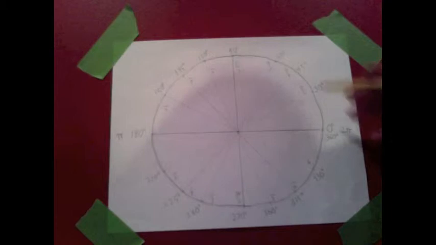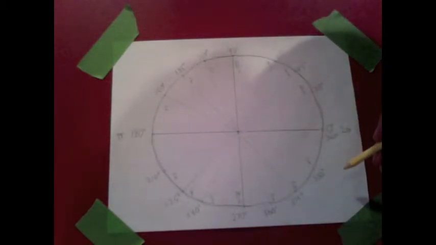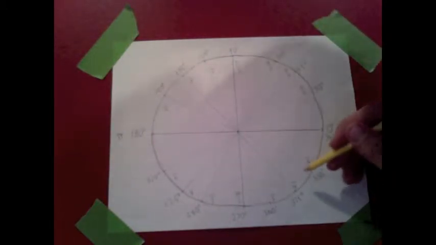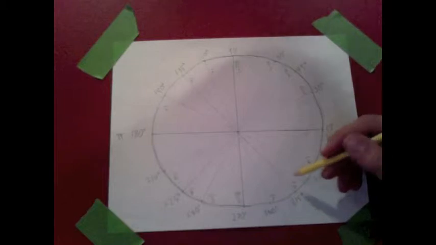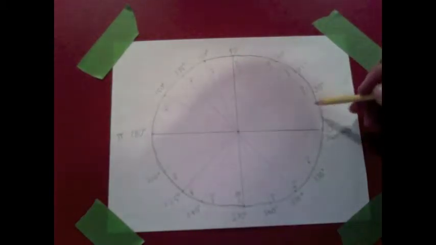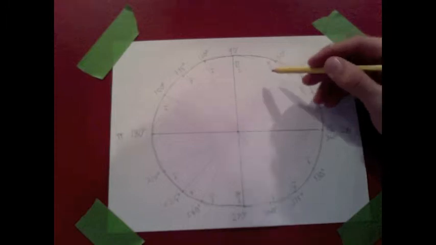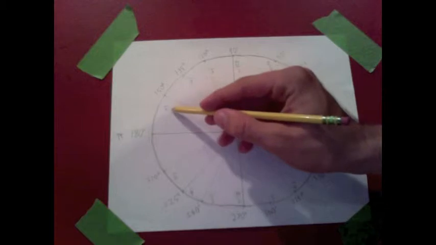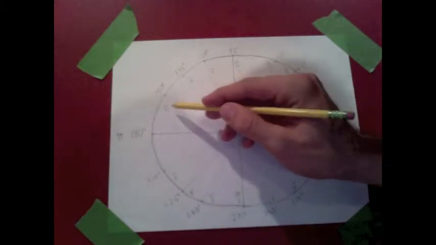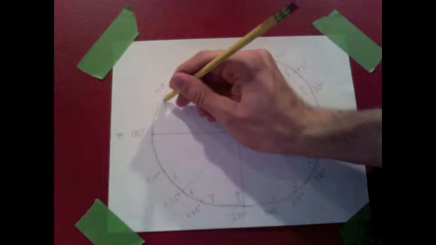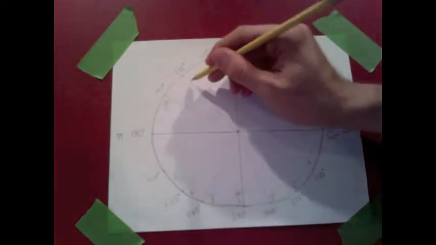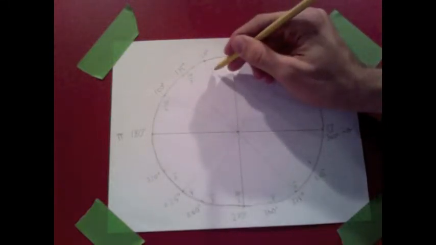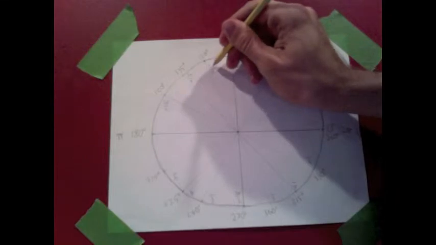Now it's time to start filling in the numerators. Although there is no basic pattern, like everything else we've covered so far, there are some very easy ways to remember it. First of all, they're all going to have pi in the numerator. In your first quadrant, it's just pi. In your second quadrant, you take your denominator minus 1. So here we have 6, so our numerator will be 5 pi. Here we have 4, so our numerator will be 3 pi. And here we have 3, so our numerator will be 2 pi.